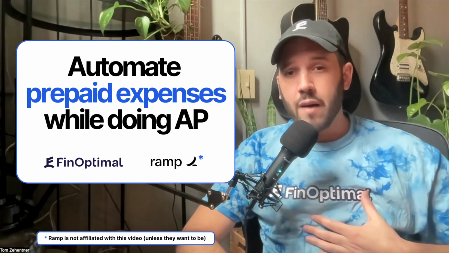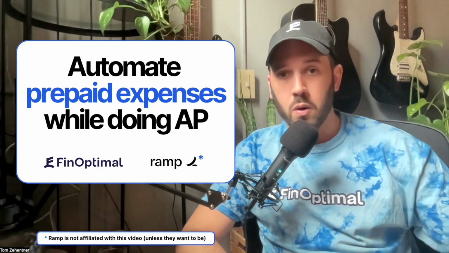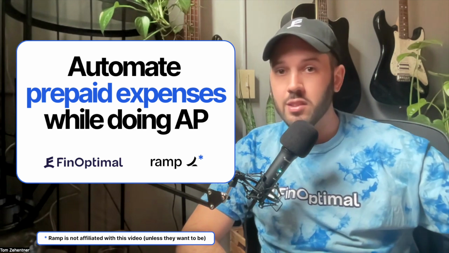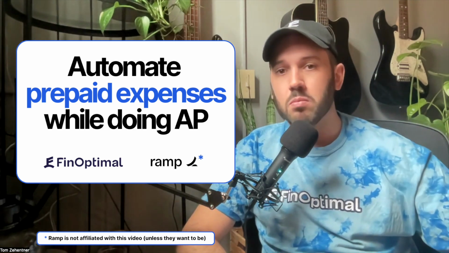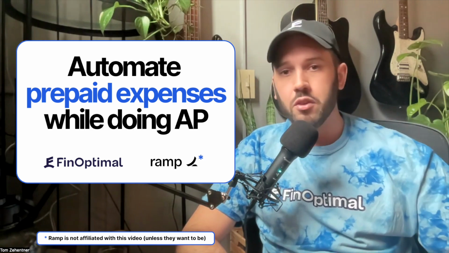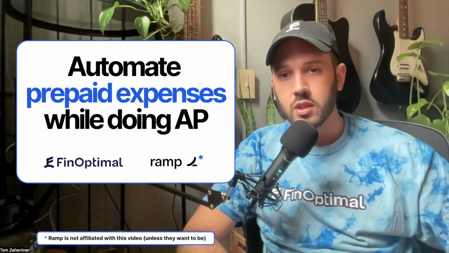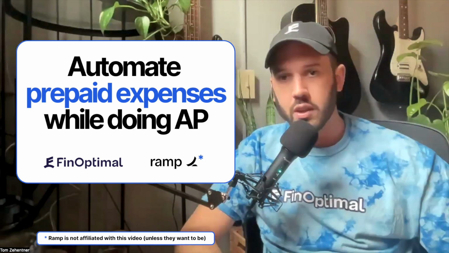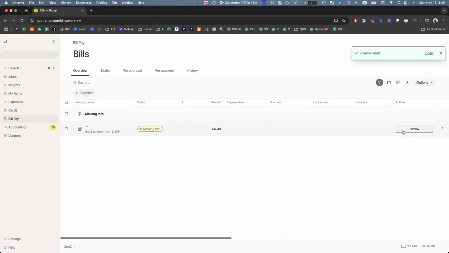And you can use FinOptimal's accrual accounting app, Accruer, to do both AP and expense management in Ramp at the same time that you're doing prepaid expense accounting. And all you have to do is add 3 words to the description in Ramp, and everything else is done automatically. You're literally just going to use Ramp like you normally would.